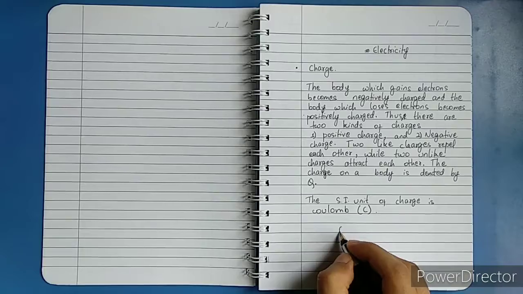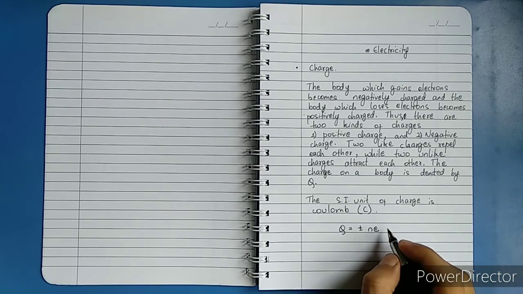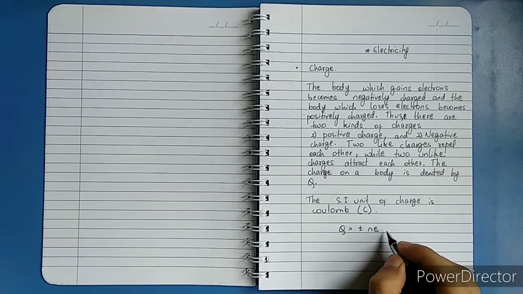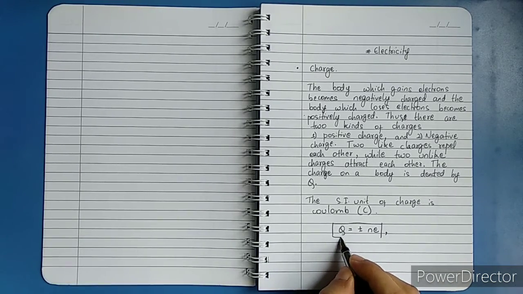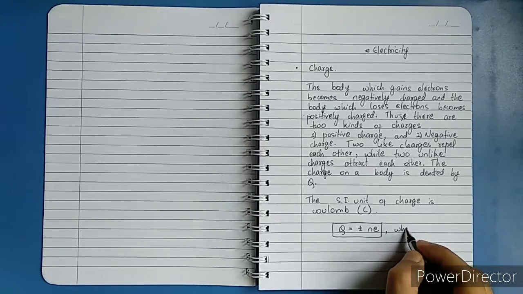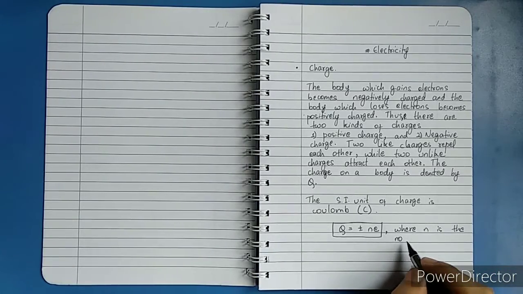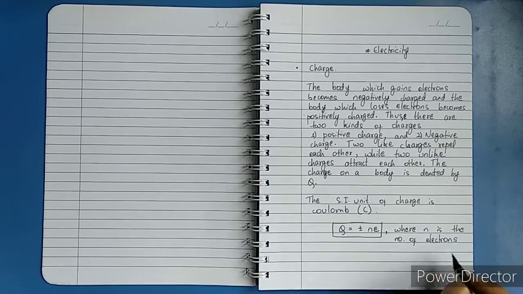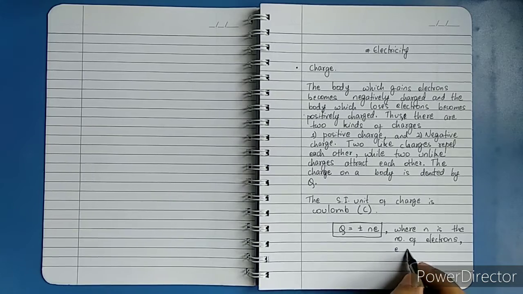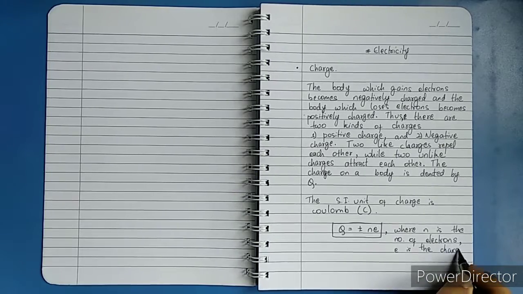And Q is equal to plus minus NE, where N is the number of electrons, and E is the charge on an electron.